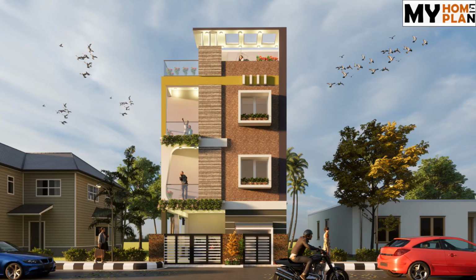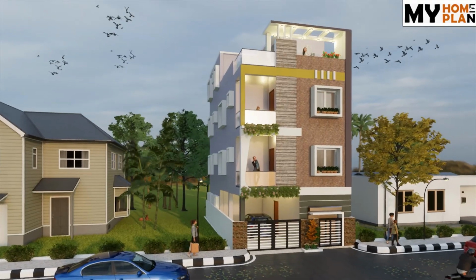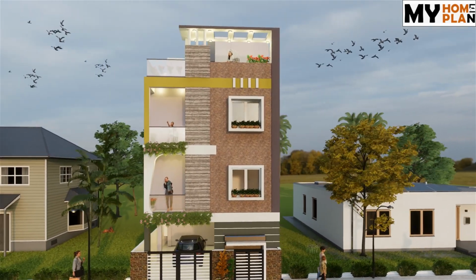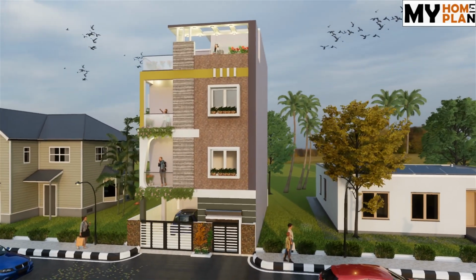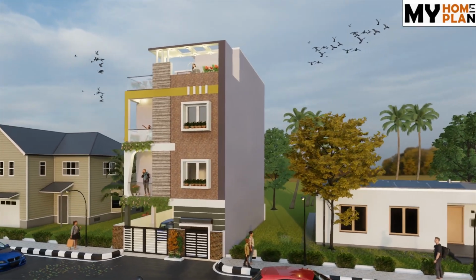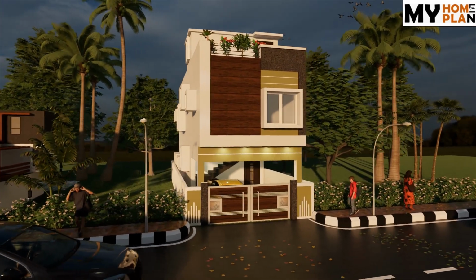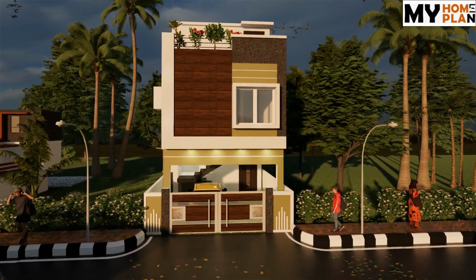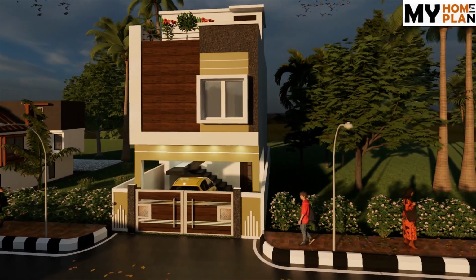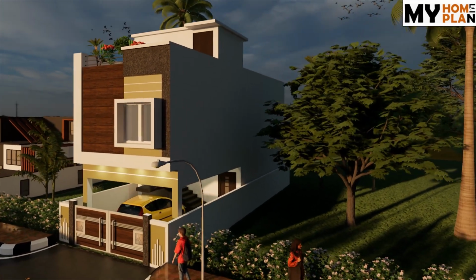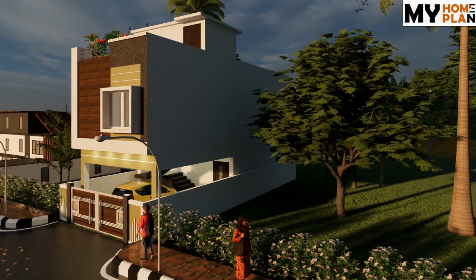We have experienced staff for designing 3D exterior view of a duplex building that serves as a pivotal tool, offering a realistic and immersive preview of the structure's aesthetic and spatial qualities. This innovative rendering technique transforms two-dimensional blueprints into a vivid, tangible experience, allowing architects, clients, and stakeholders to explore the building's exterior in meticulous detail before the actual construction begins. In the context of a duplex building, the 3D exterior view becomes even more crucial, as it captures the unique design elements and symmetry inherent in such structures.